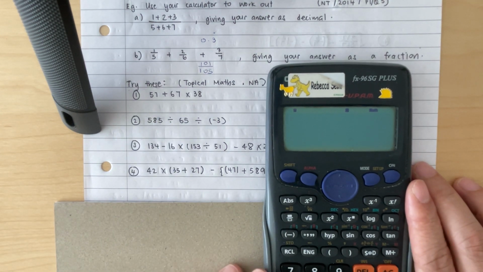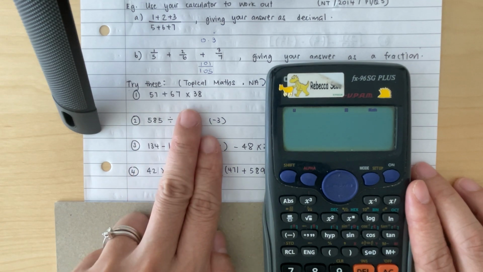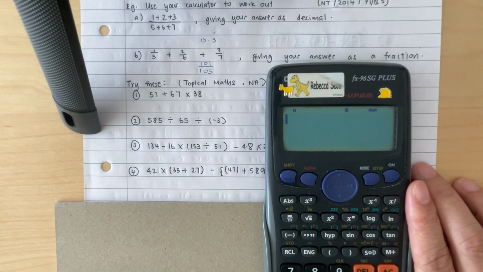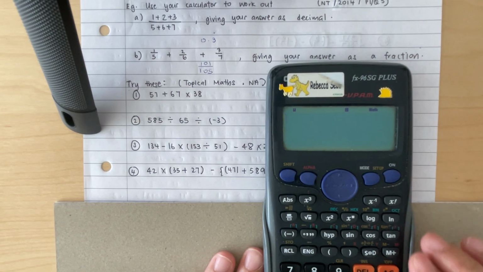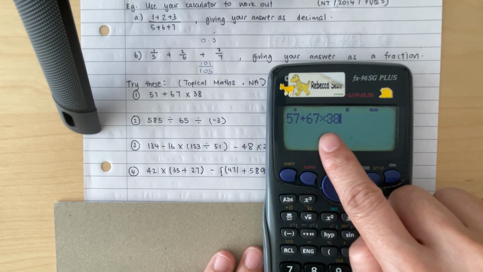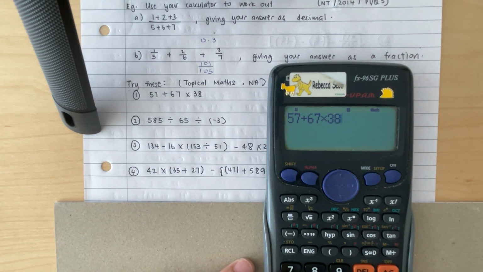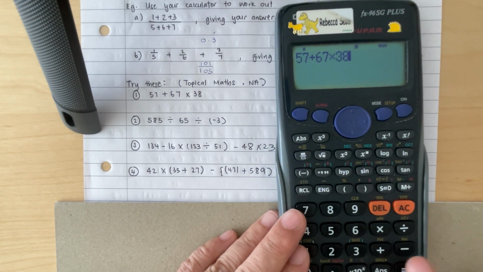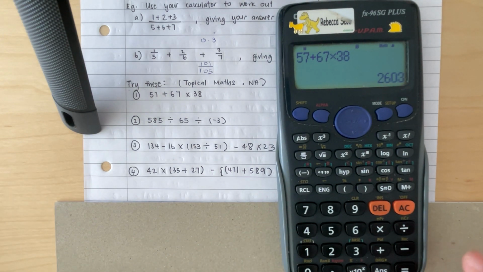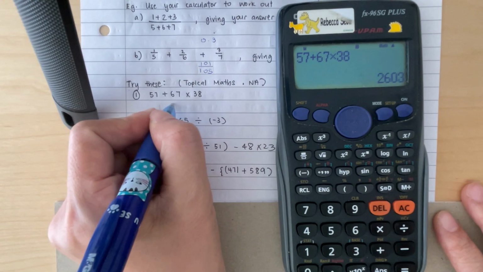Try along with me. So we realize that this is quite a basic expression, no special keys needed, right? And it's not a fraction. So we just press in the values that we see on the paper. So 57 plus 67 times 38. Okay, do a check. Did we press in the correct numbers? Yes. Then following that, we press the equal button. So 2603.